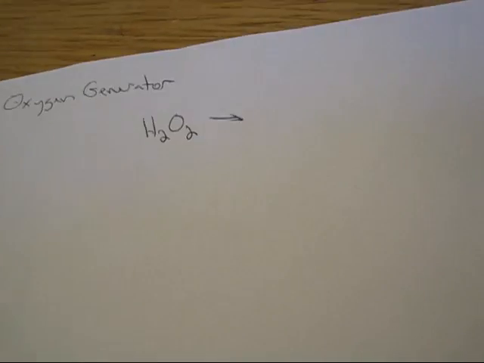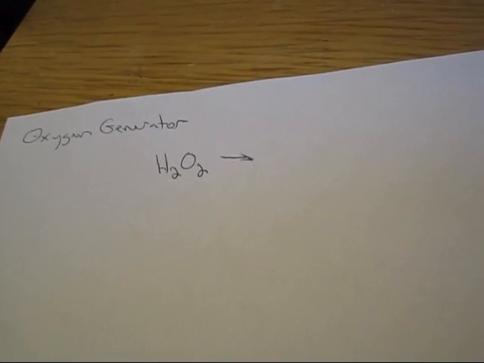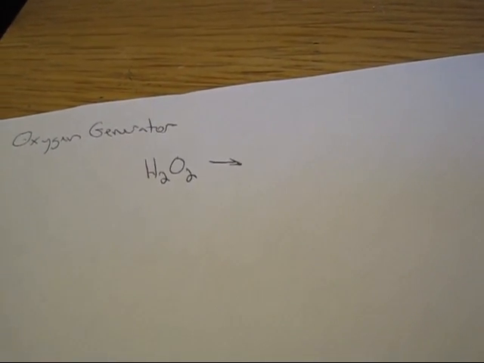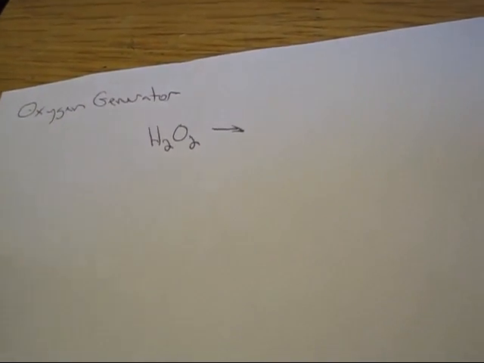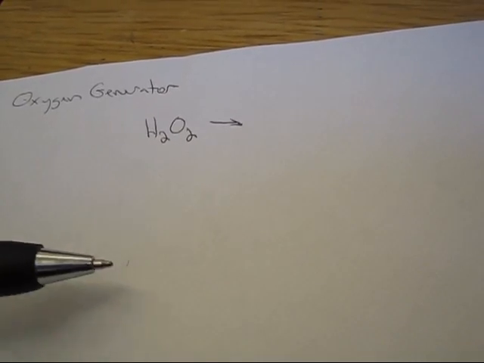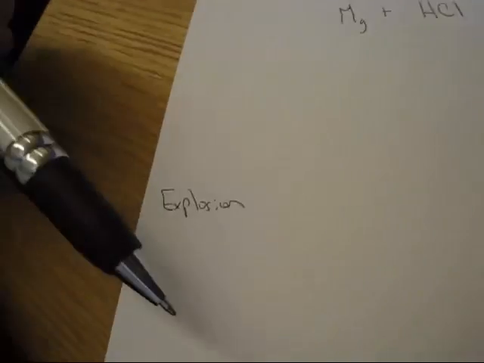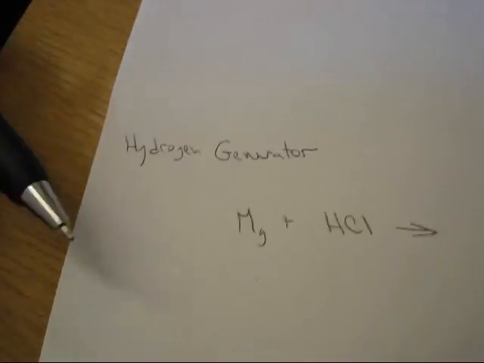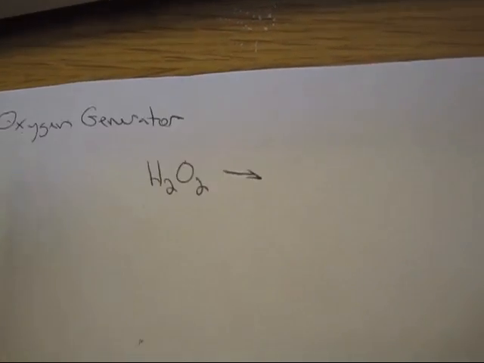Okay, so a big goal of this chapter is to get you to visualize what's actually happening in reactions that we write down on a piece of paper. So we're going to draw pictures of what happened during our explosion lab: what happened in the oxygen generator cylinder, the hydrogen generator cylinder, and the explosion itself. So the first thing we had to do was make oxygen.